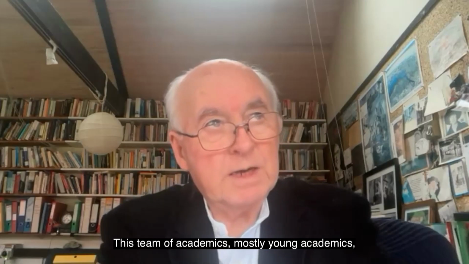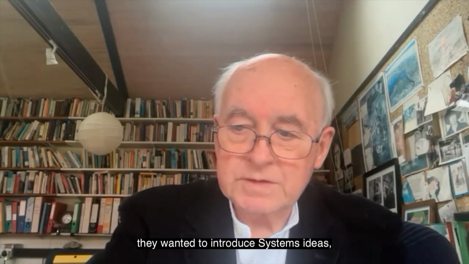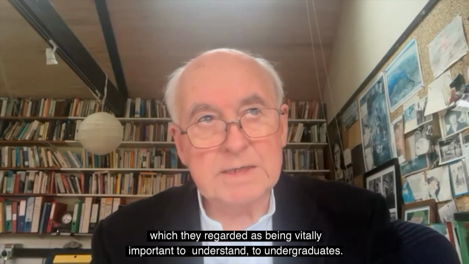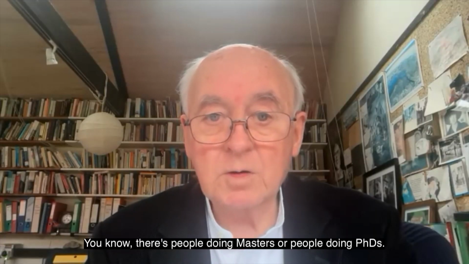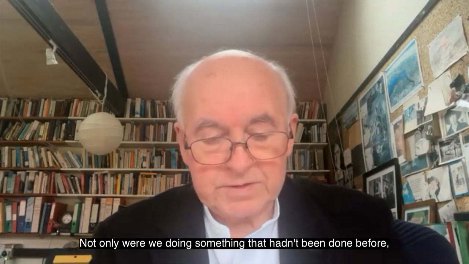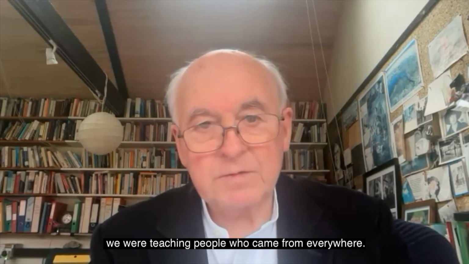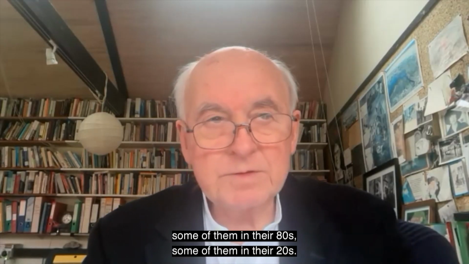This team of academics, mostly young academics, decided that what they wanted to do, they wanted to introduce systems ideas, which they regarded as being vitally important to understand, to undergraduates. There were three other institutions in Britain which were teaching some of this material, systems. They're all teaching it to postgraduates, people doing masters or people doing PhDs. Not only were we doing something that hadn't been done before, which is teaching systems ideas at undergraduate level, but also we were teaching people who came from everywhere, every walk of life, old and young, some of them in their 80s, some of them in their 20s.